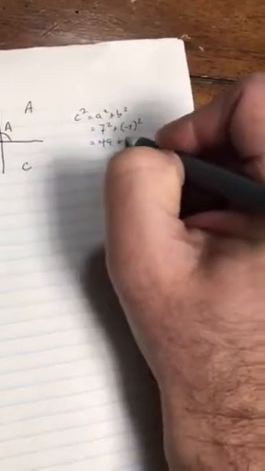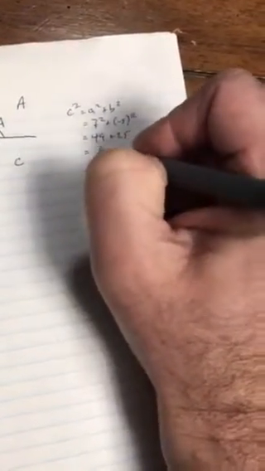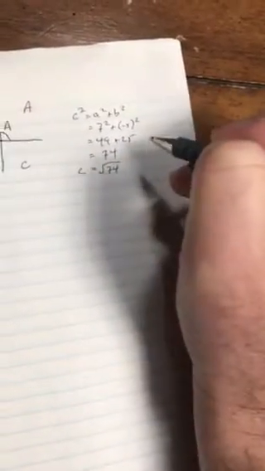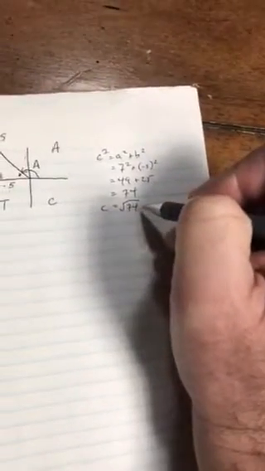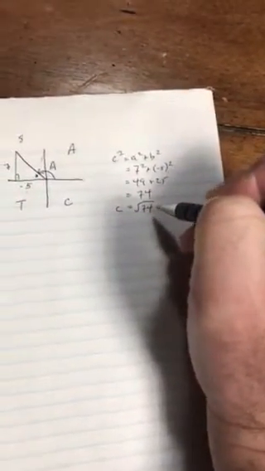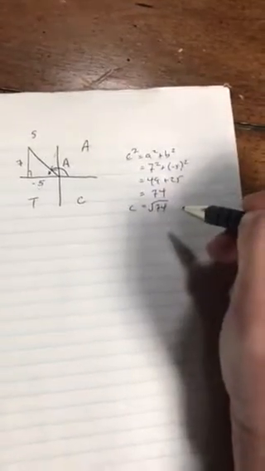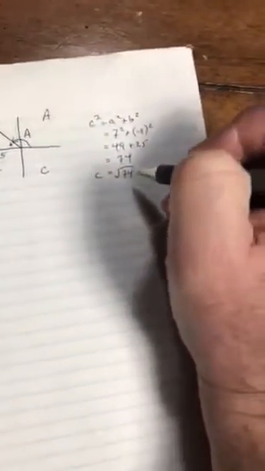So we have 49 plus 25, which is 74. So C equals the square root of 74. So that's our hypotenuse. There's no perfect number that goes into 74. So this book is a little easier than the other book in terms of not making you use prior knowledge about radicals and changing them into mixed radical form. So you don't have to worry about that on the test either.